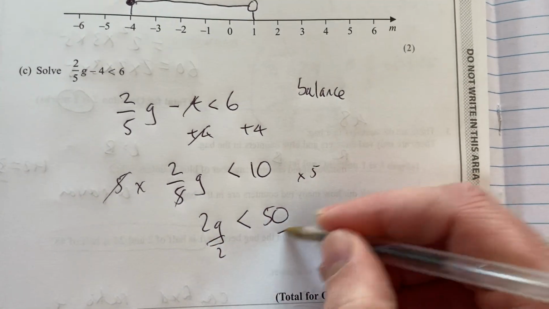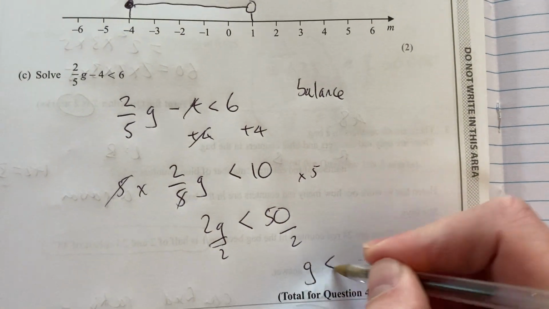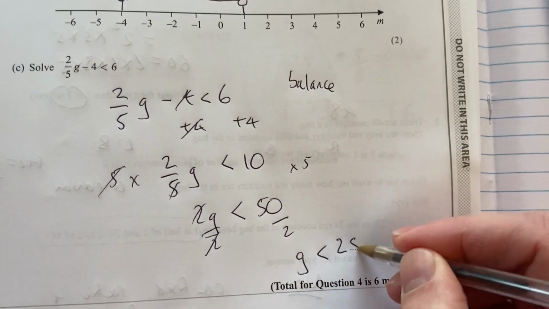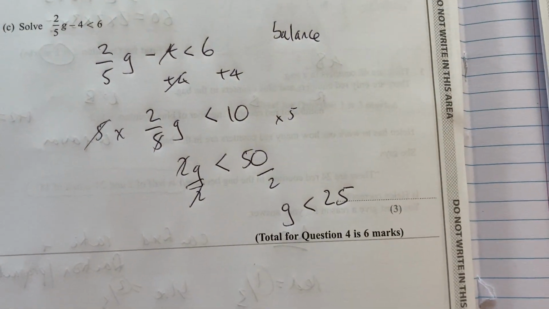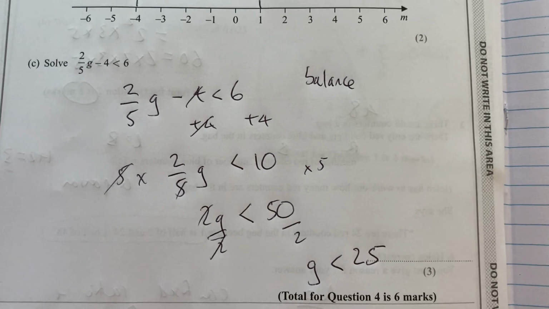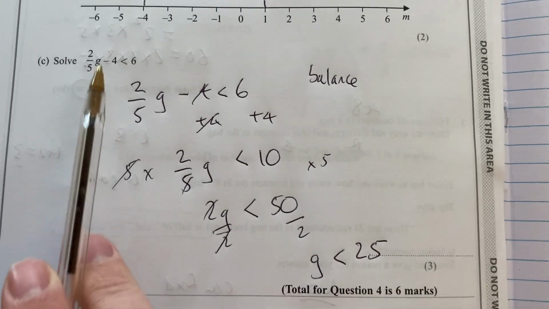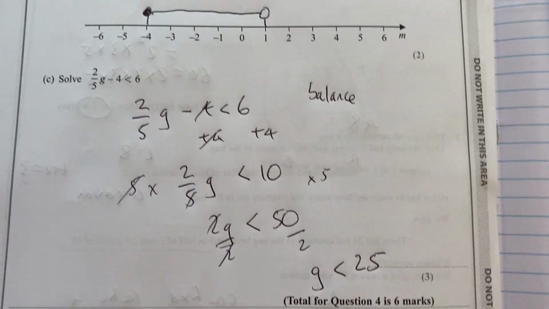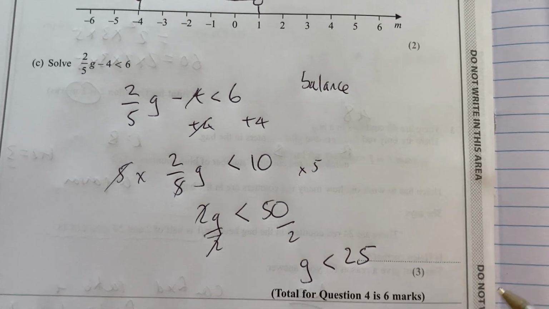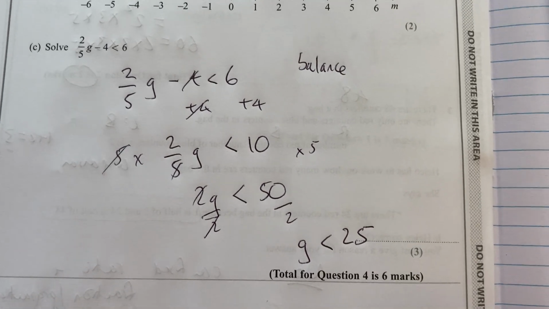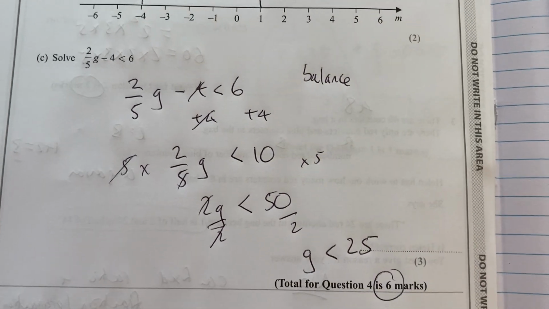Then I'm going to divide through by 2. g is less than 25. And I can test that with a number that is less than 25. Say, easiest one is 0. Is -4 less than 6? Yes. So, looks like it's right there. Okay, there's a nice 6 marks in that question.